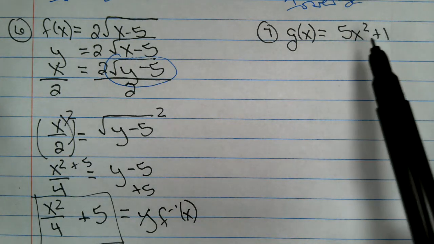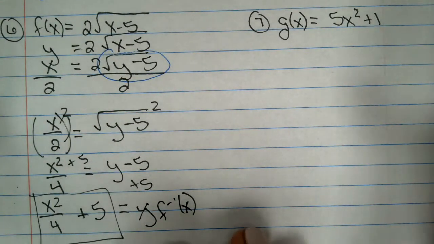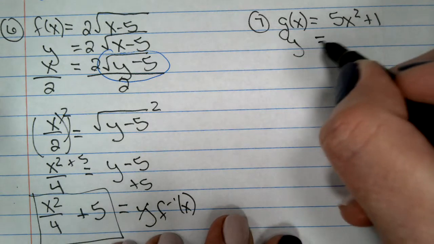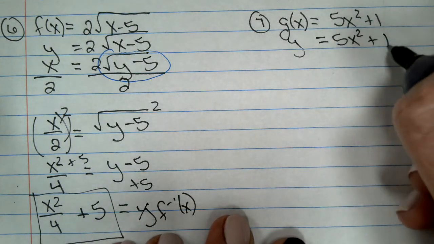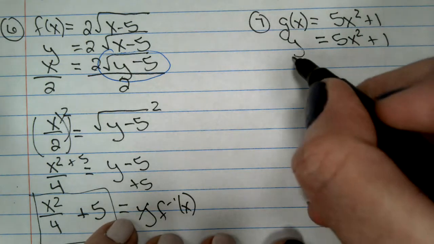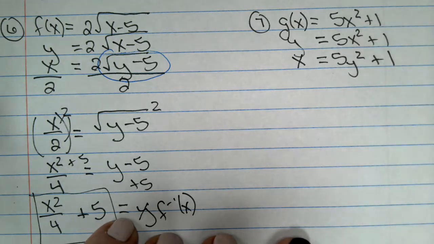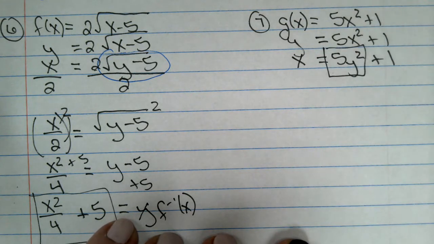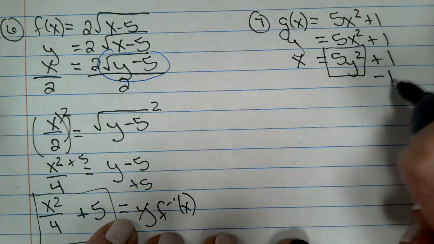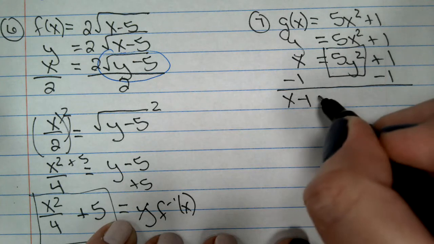Now let's find the inverse of 5x squared plus 1. So get rid of your g of x and replace that with a y. Switch your x and y, so x equals 5y squared plus 1. We want to solve for y, so my next move would be to subtract 1 from both sides.